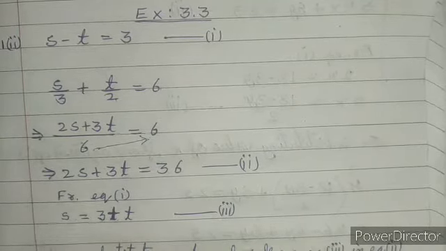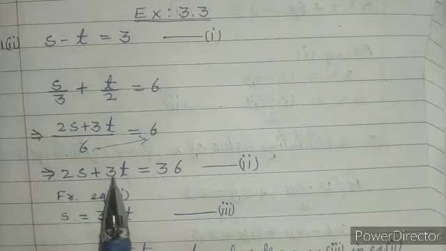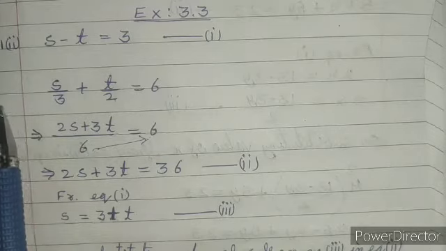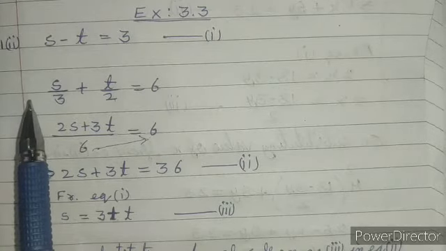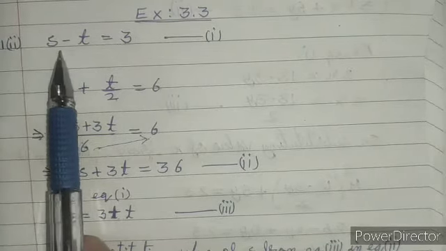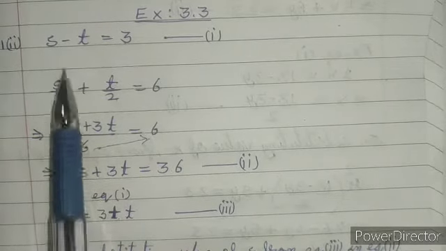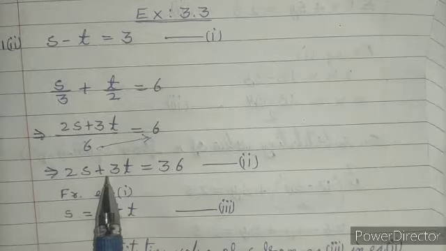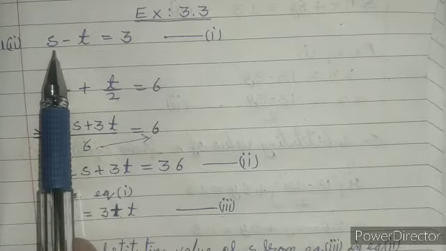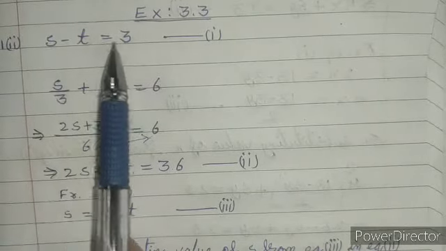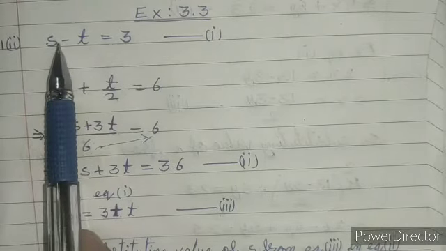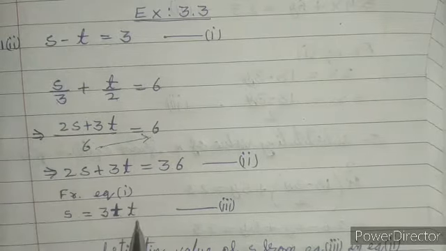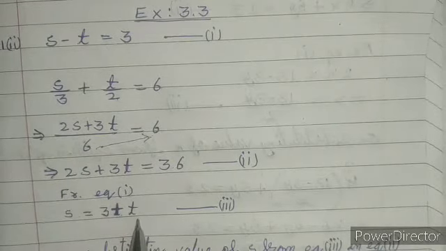Now our first step is, we will find the value of any one of the variables in terms of the other variable. You can take equation first or equation second, whichever is convenient to you. I am taking equation first to find the value of s in terms of t. From equation first, s will be equal to 3 plus t. That I have taken as equation third.